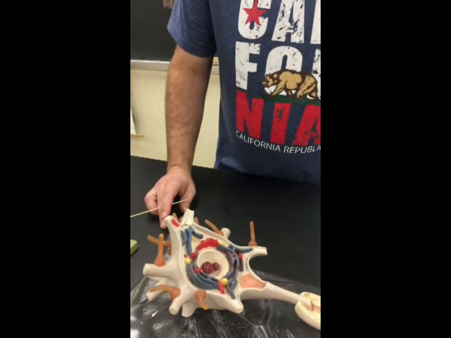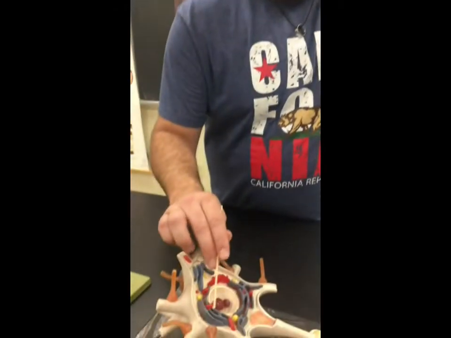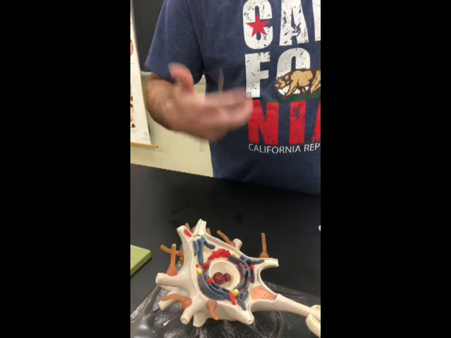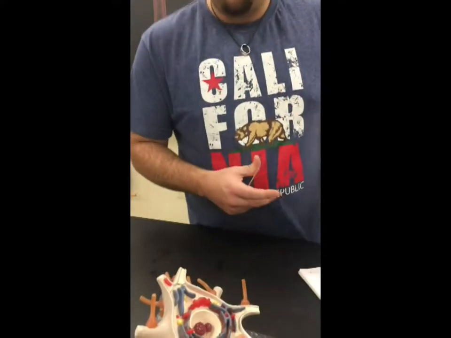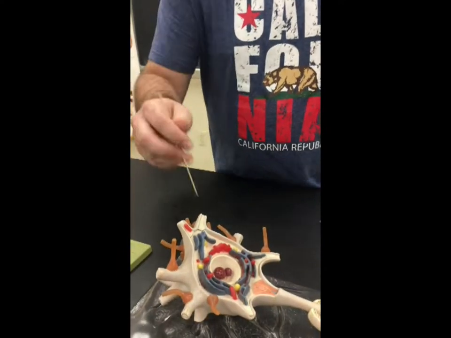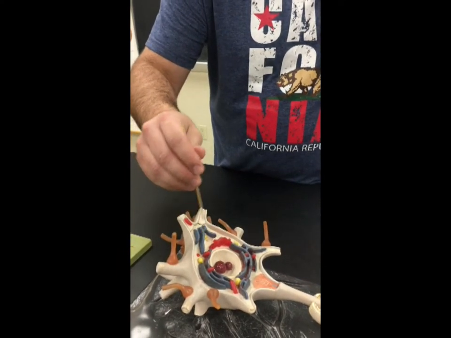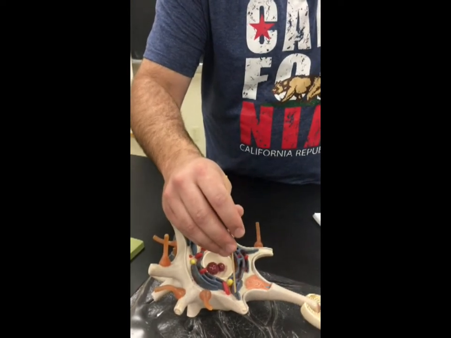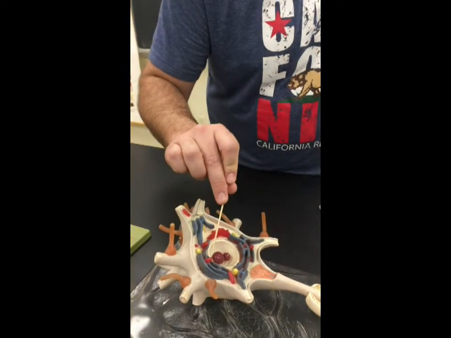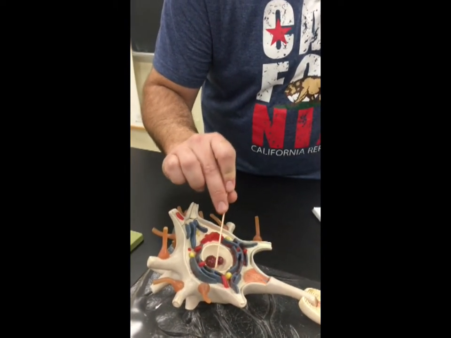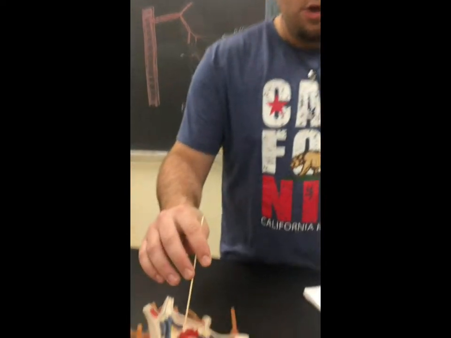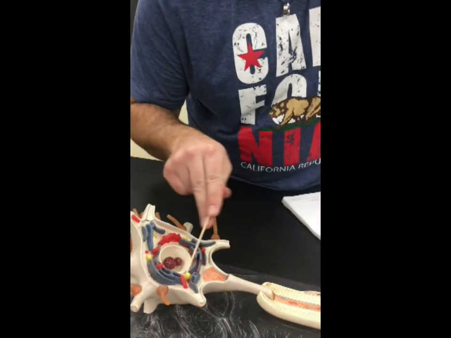We have some Nissl bodies. Now this is comparable to the rough endoplasmic reticulum in a normal animal cell. It's all this blue parts right here. This is all the Nissl bodies. Sometimes you can hear it called as Nissl substance. It has rosettes of ribosomes coming off of it. That's why you can kind of compare it to that rough endoplasmic reticulum. You also see some Nissl bodies.